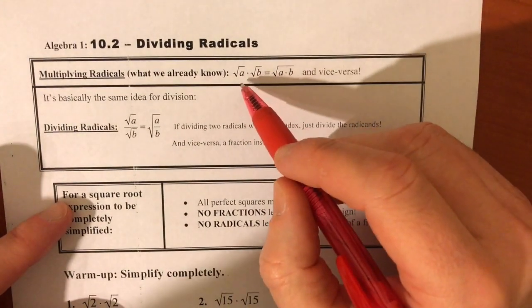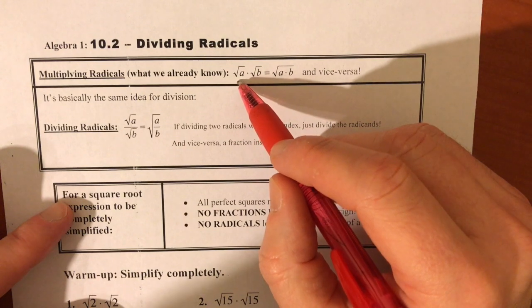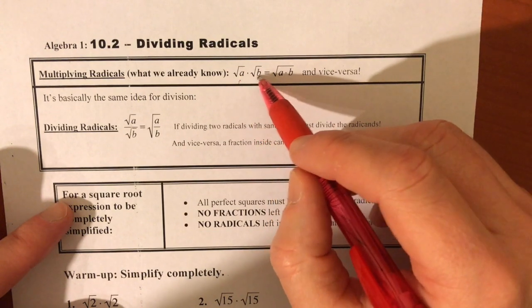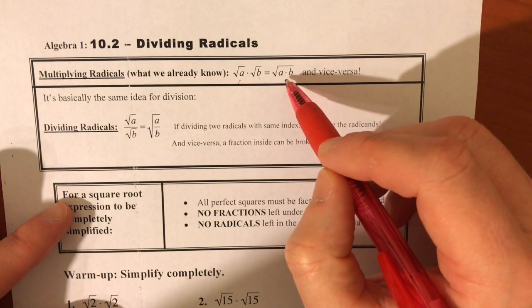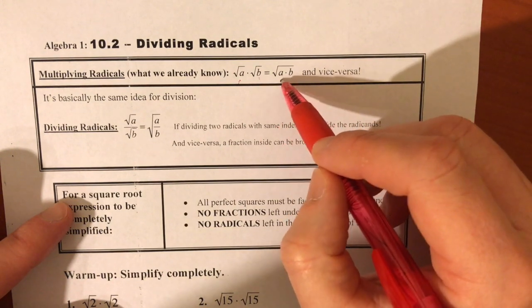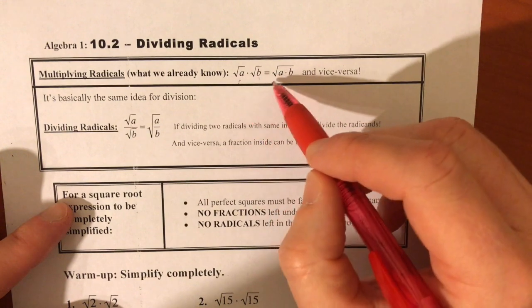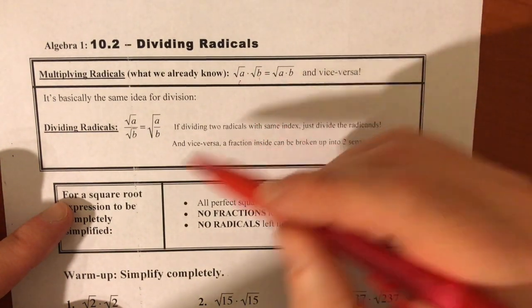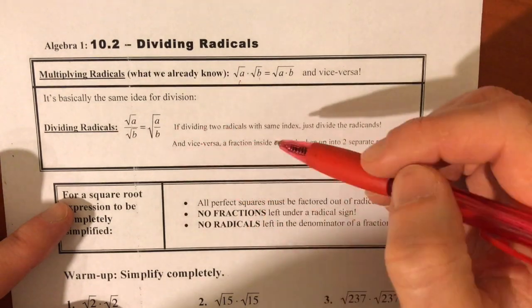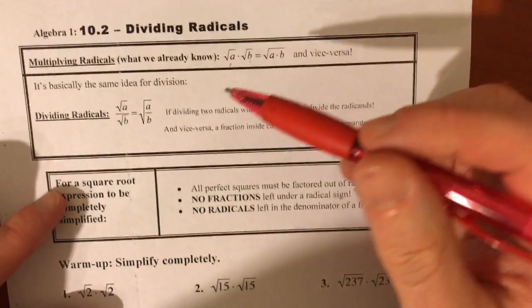So let's just talk about what we know about multiplication very quickly. You can take any two square roots and multiply them together and put them under one big square root. And you can also go backwards. If you have a big square root, you can break it up into two. That's what we do when we reduce radicals often. So you'll find that it is helpful to go this way and that way sometimes with division.